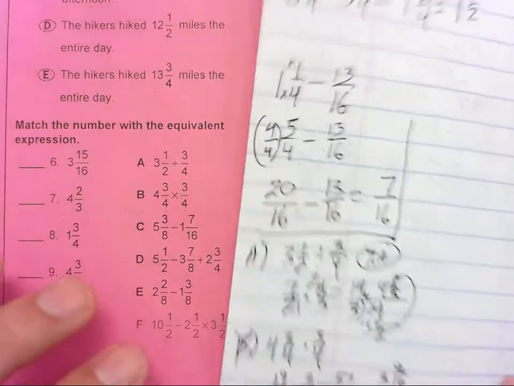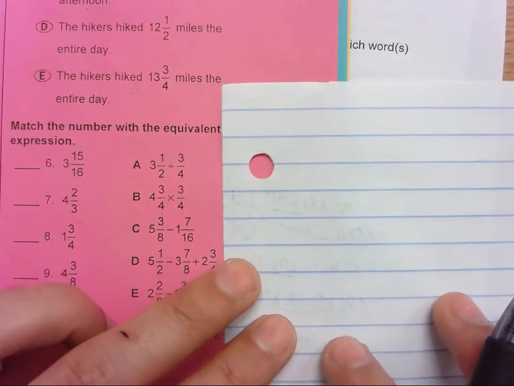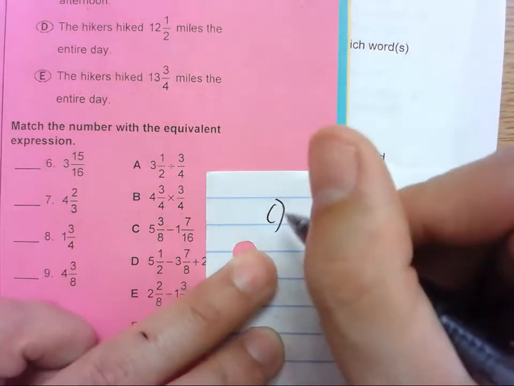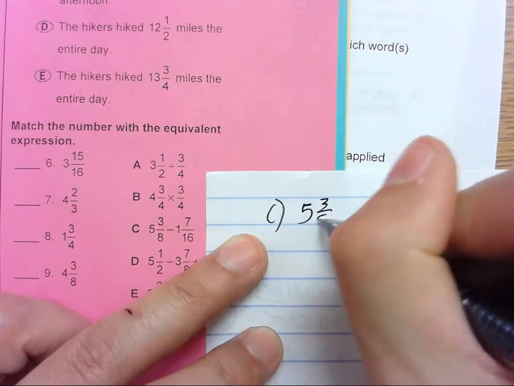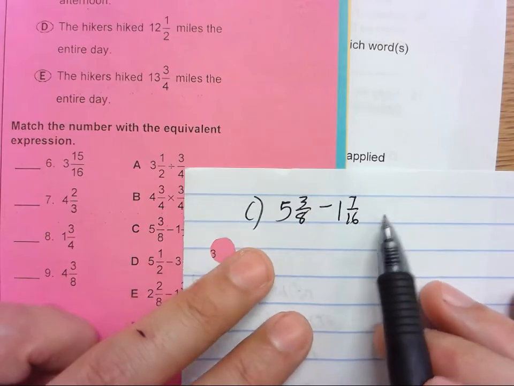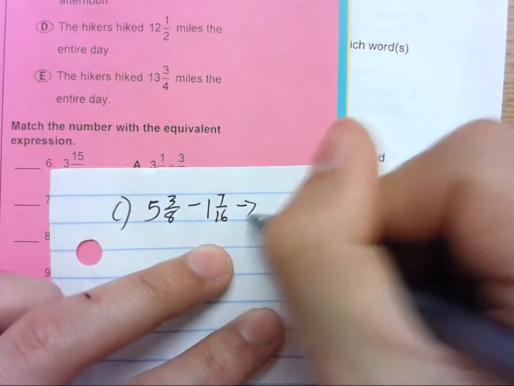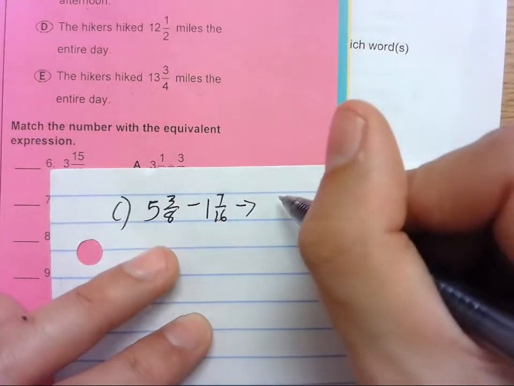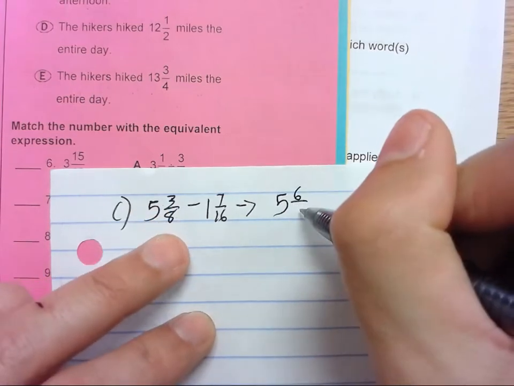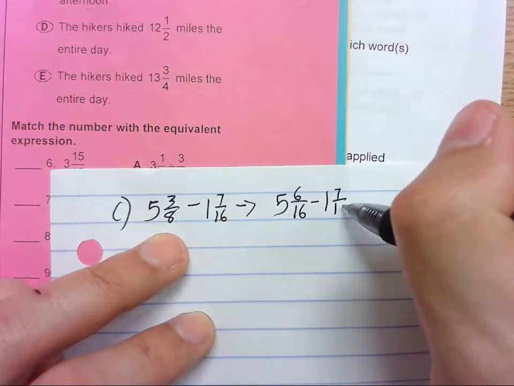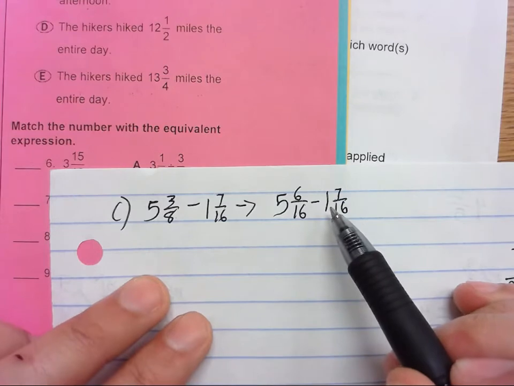Let's move on to C. So here we're subtracting 5 3/8 minus 1 7/16. When we're doing this, we need to get a common denominator. So we need to multiply 3/8, both of them, by 2, because we want to get 16. So it becomes 5, and 3 times 2 is 6/16, minus 1 and 7/16.